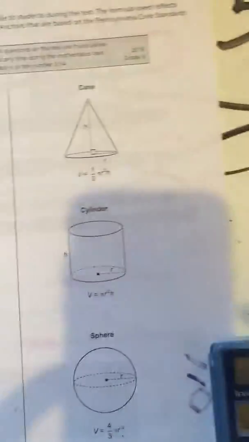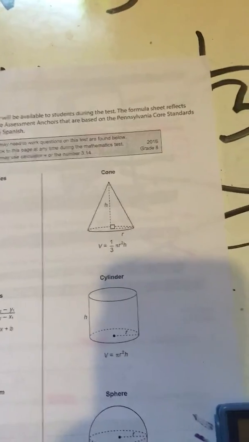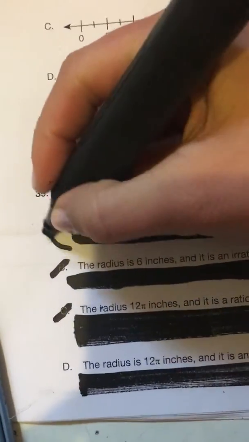So all we have to do for this one is plug in 6 to our formula, which we know is on our formula sheet. So our answer to 39 is A.